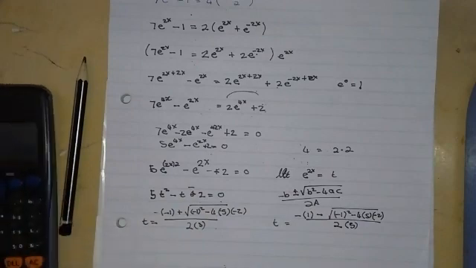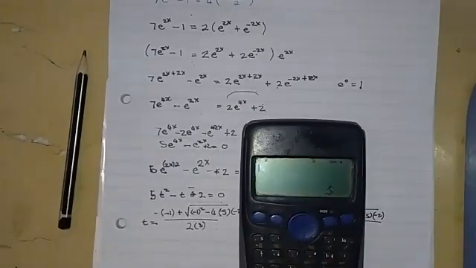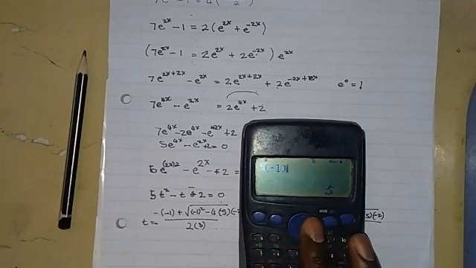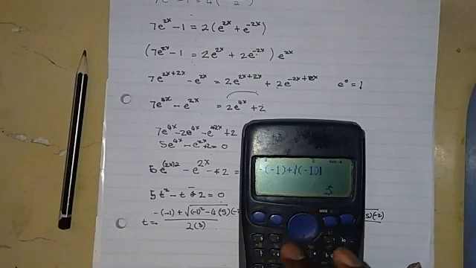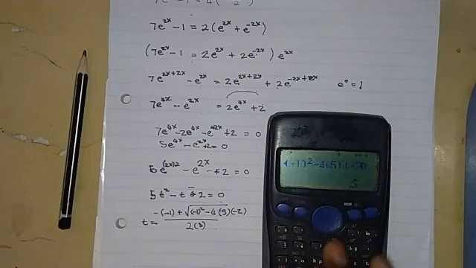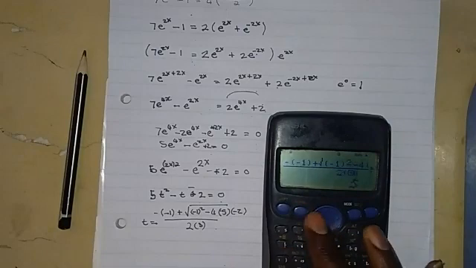We just have to take the negative of negative one plus the square root of negative 1 squared minus 4 times 5 times negative 2, the whole thing over 2 times 5.